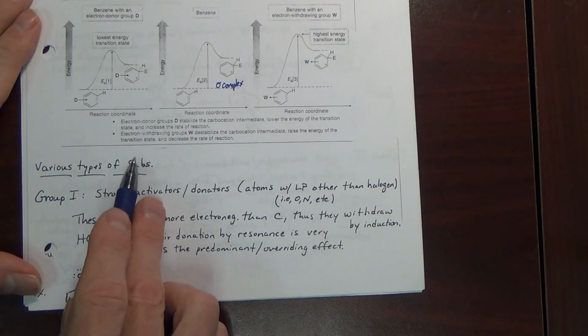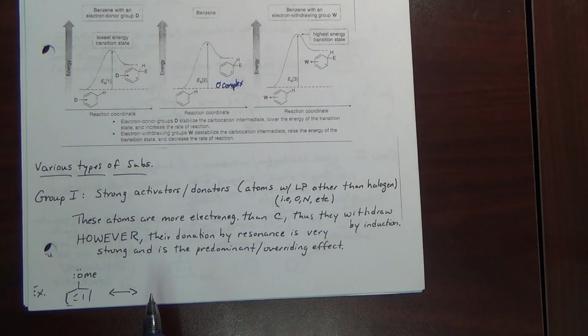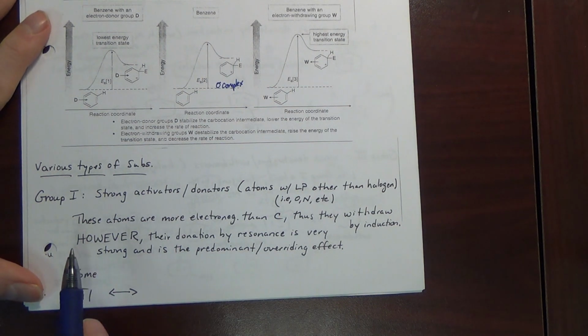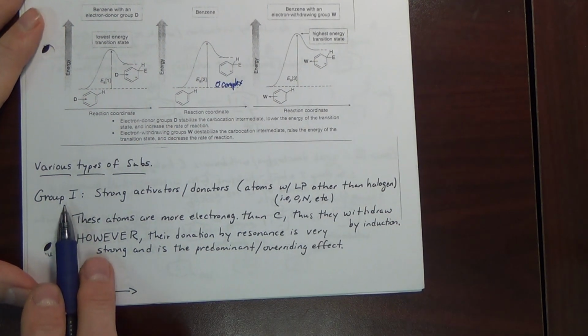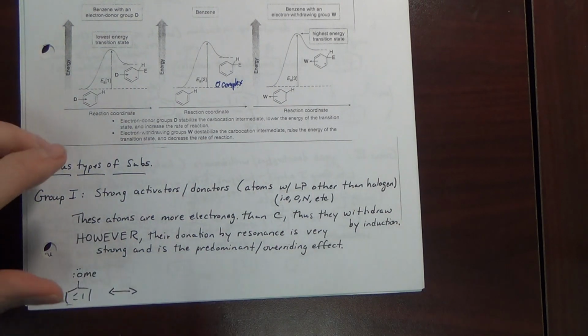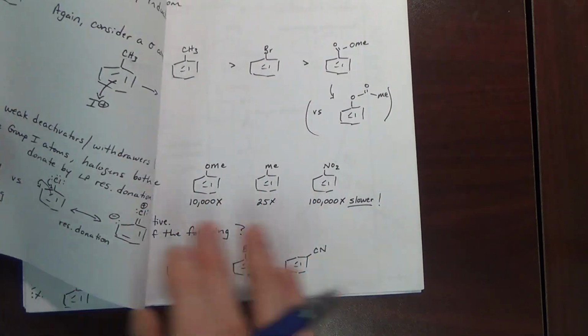Different types of substituents that we will see on the benzene ring, or for that matter, any aromatic. But benzene, of course, is the most common. Okay, group 1. Now this is my grouping. All right, I'll show you a table from a textbook. The groupings may be a little bit different.